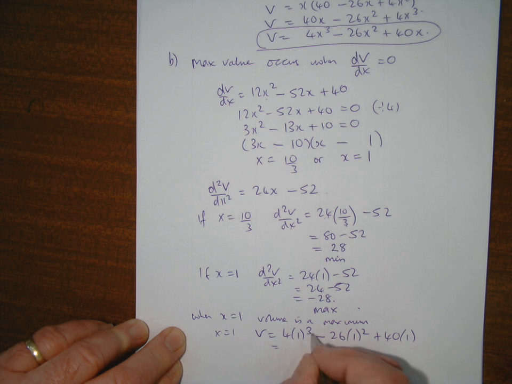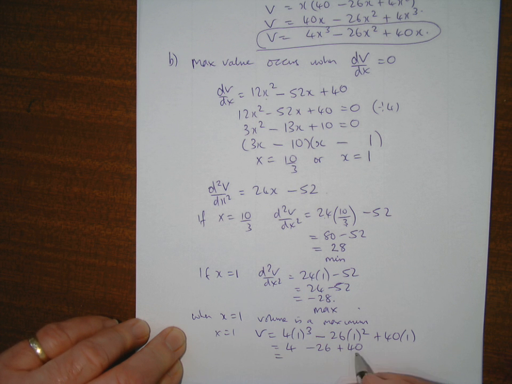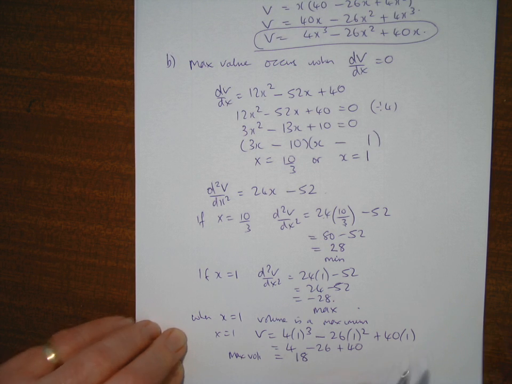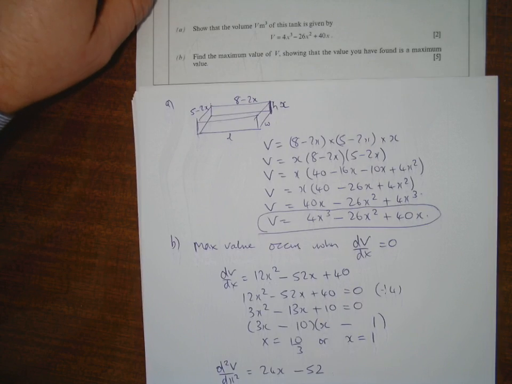So 1 cubed is 1, times 4 is 4. 1 squared is 1, minus 26, plus 40. So that's 44, take away 26, which is 18. So the maximum volume is 18, and that's occurring when x is 1.